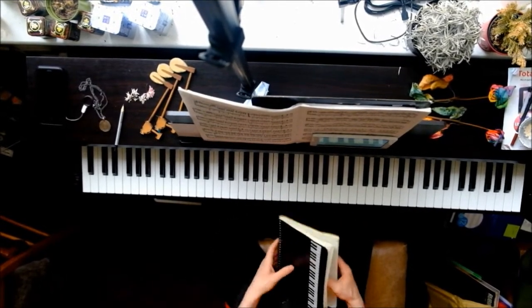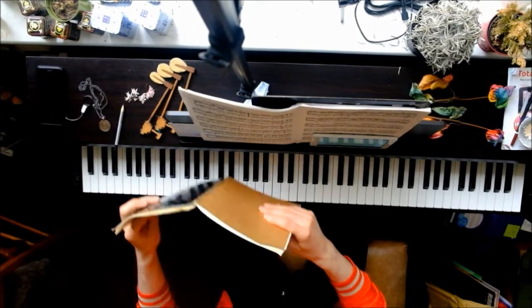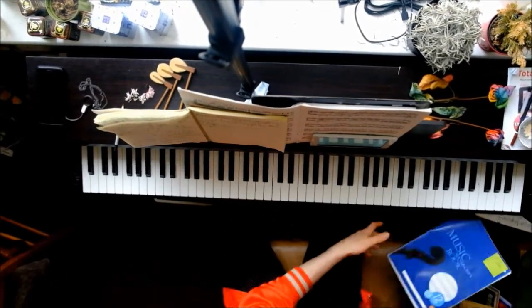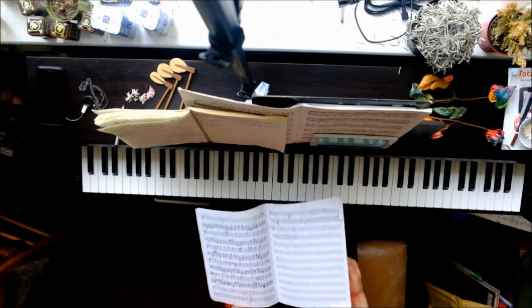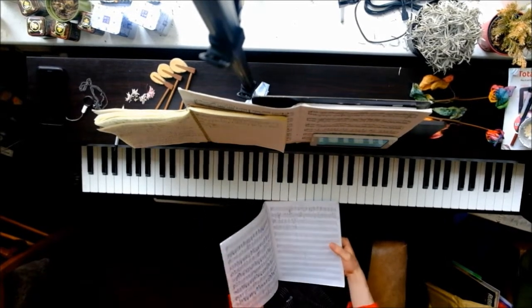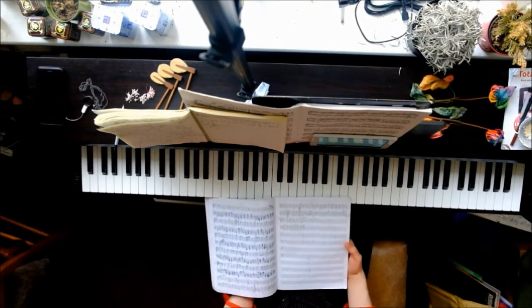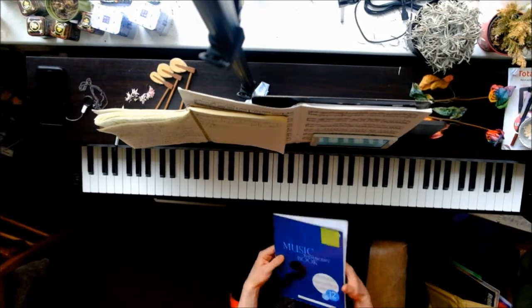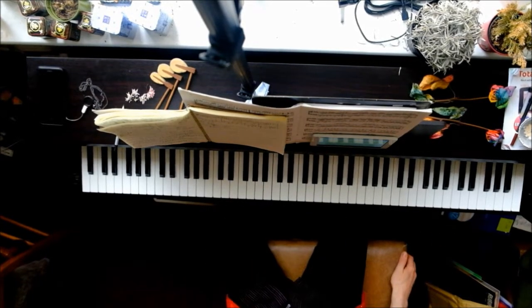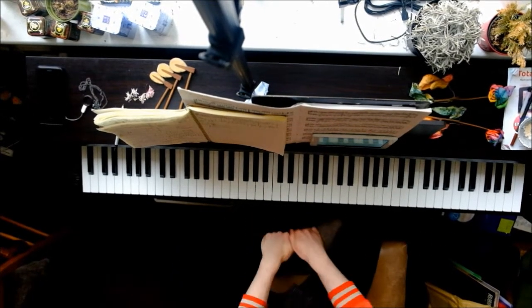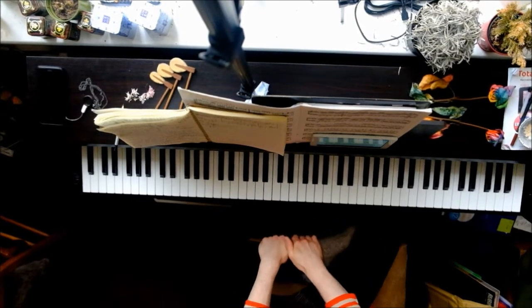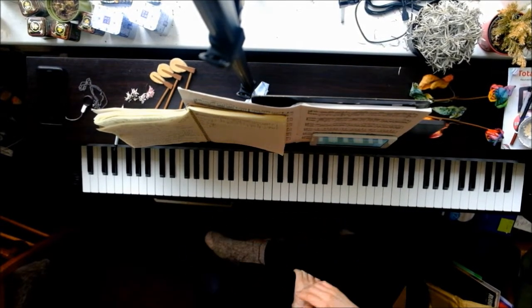So if you're trying to write everything in a nice professional book, such as a manuscript book, you often find you're writing something and you've left something out, and then your piece is kind of ruined. So it's a good idea to put it in a notebook as you go along, and then later on put it into the manuscript book.